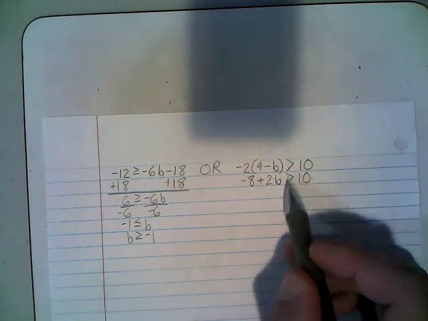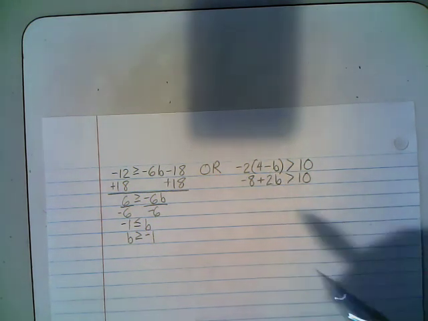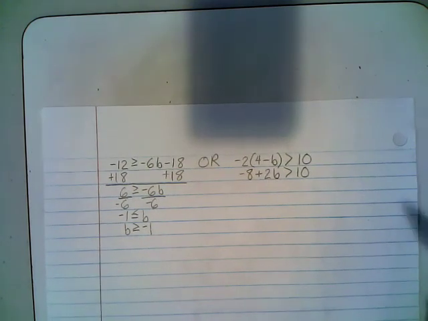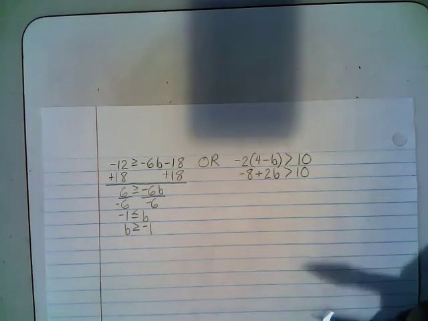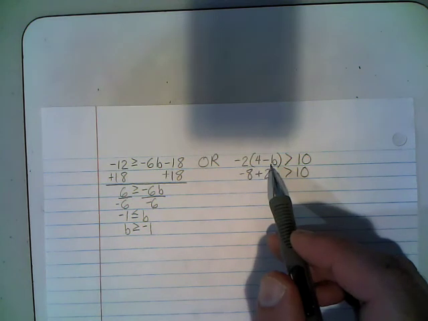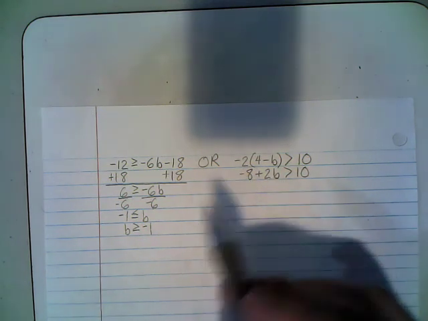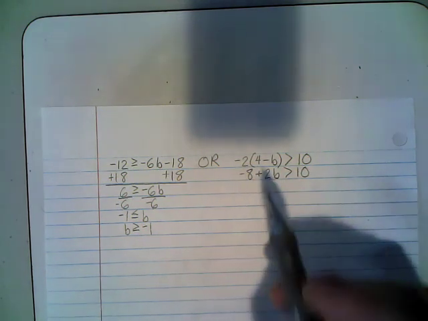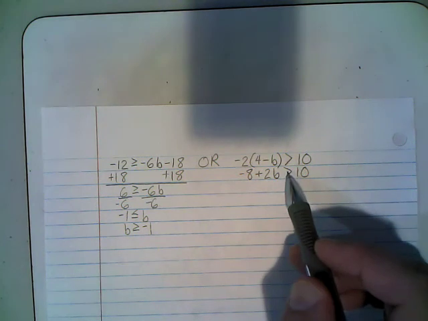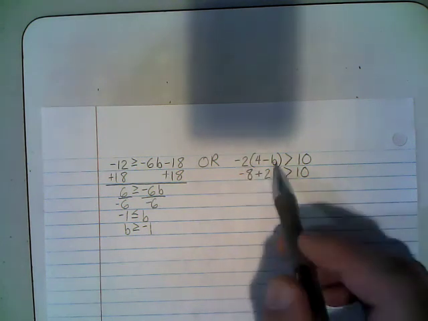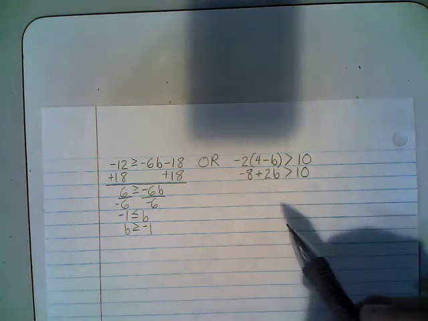Now remember, the reason why the symbol didn't change here is because what did we do? Did we multiply or divide both sides by a negative? No. We used the distributive property. Combining like terms and distributive properties do not change our inequality symbols. So this is fine right here. Still going to be greater than.